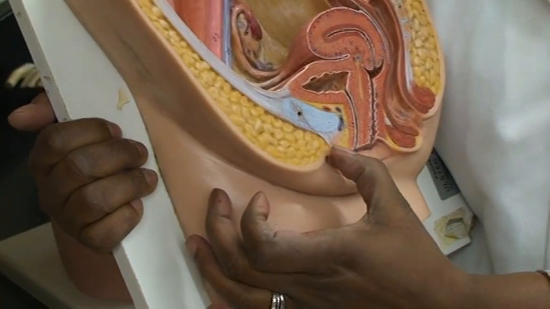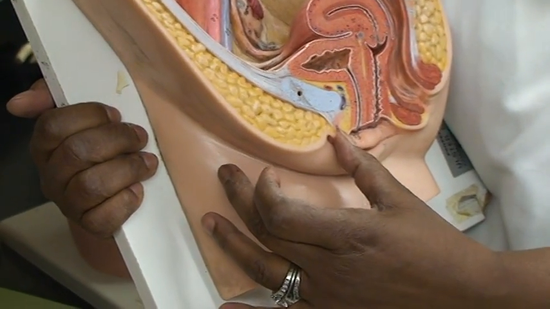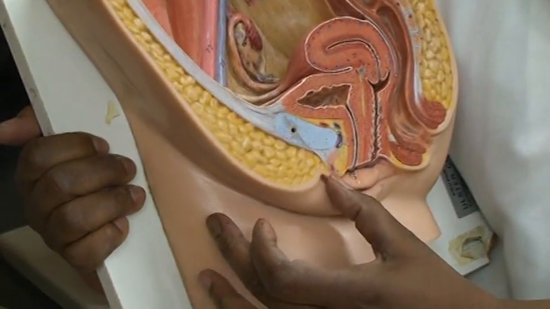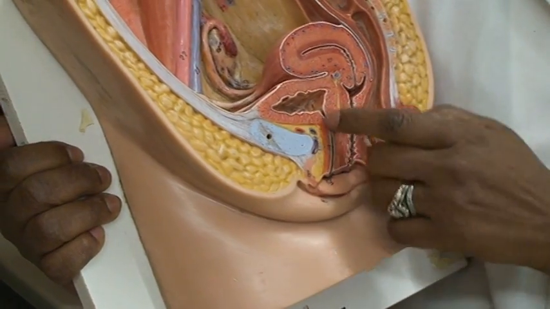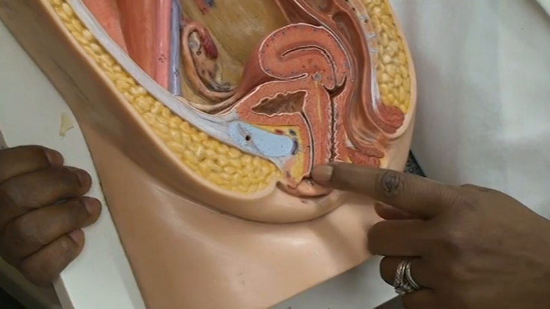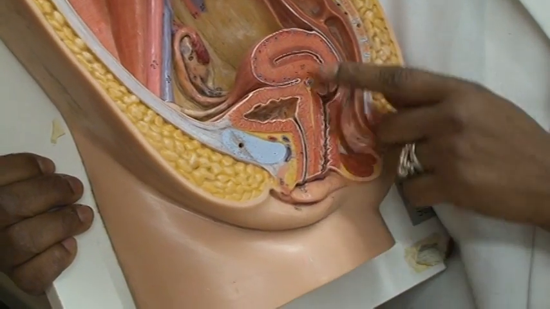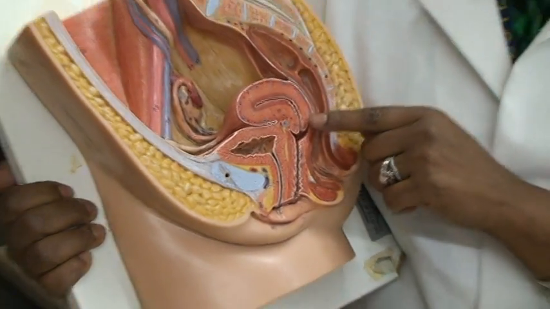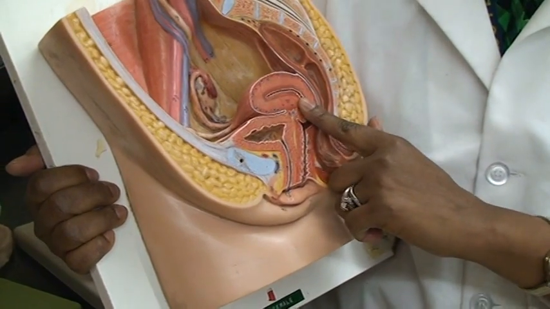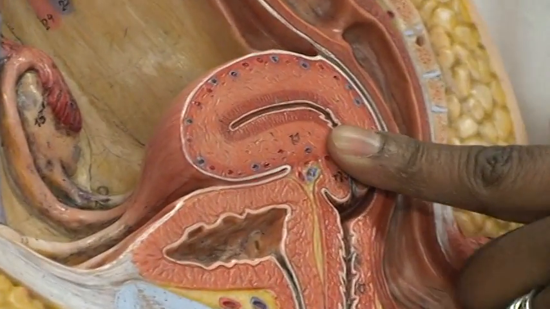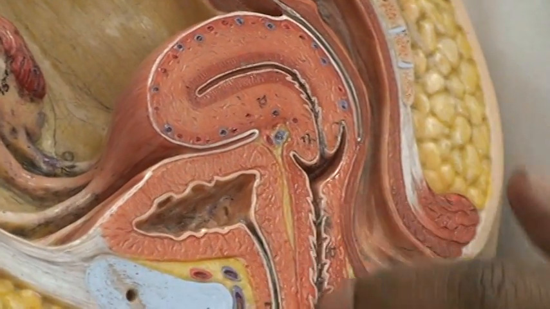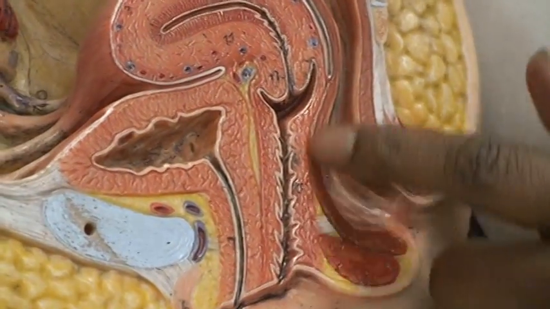What's the equivalent of the penis kind of anterior over there? The clitoris, all right? So that's the urinary bladder. So that would be the urethra, okay? And this is the uterus, the ring of muscles that holds it closed, that's the cervix. That's the vagina, okay?